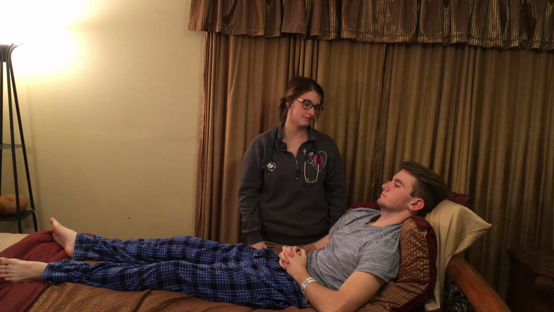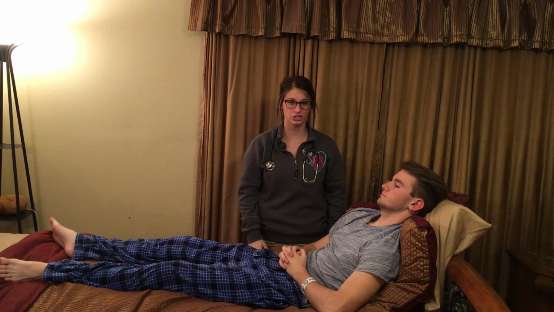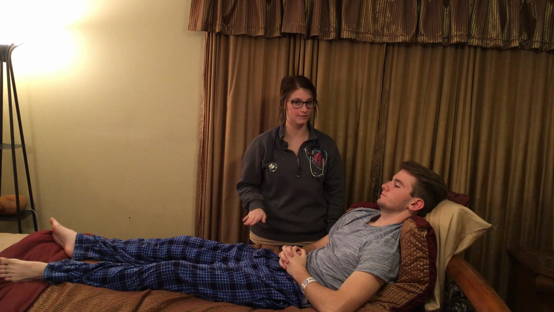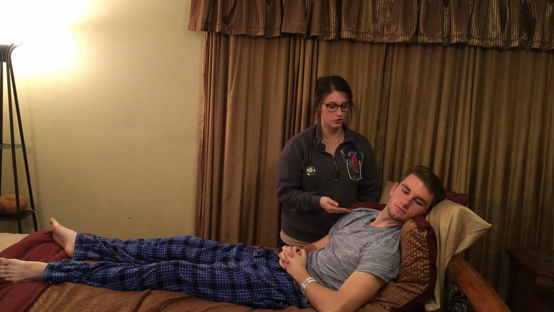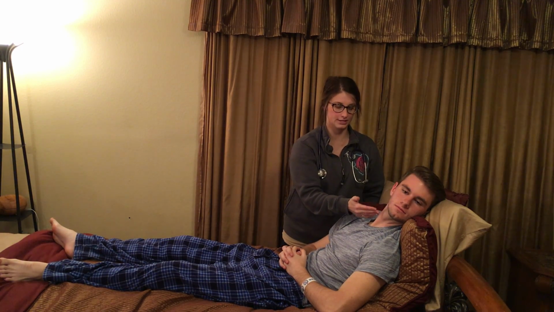First, I'm going to assess for jugular vein distension. The patient should be positioned at a 30 or 45-degree angle, and please turn your neck to the left side. A normal finding is that there would be no jugular vein distension.